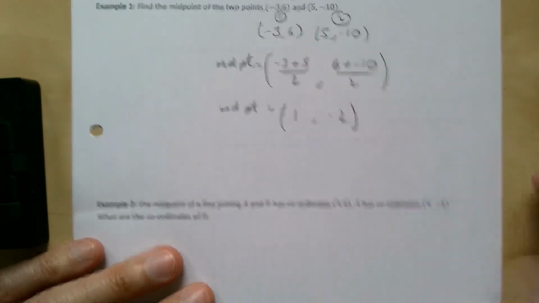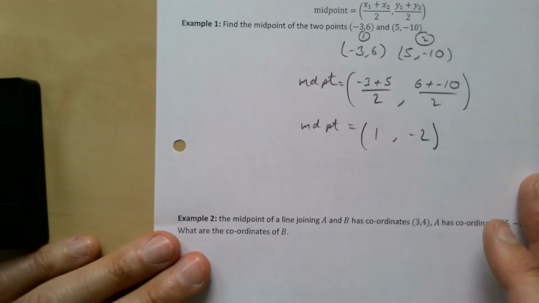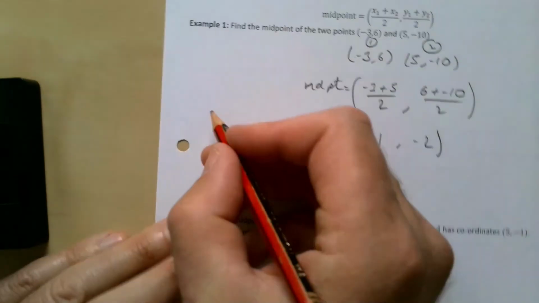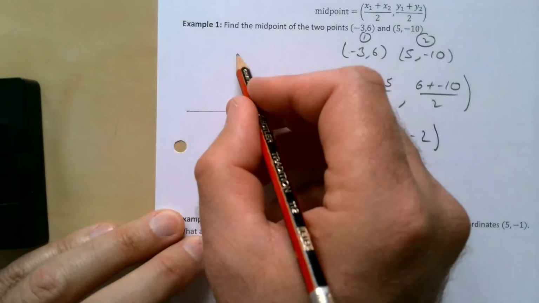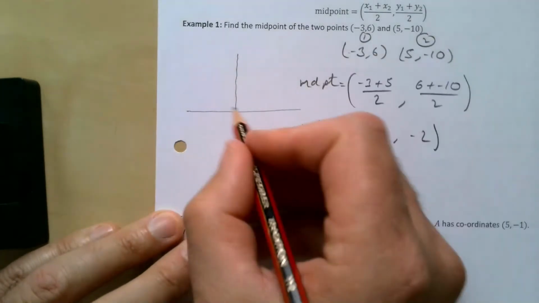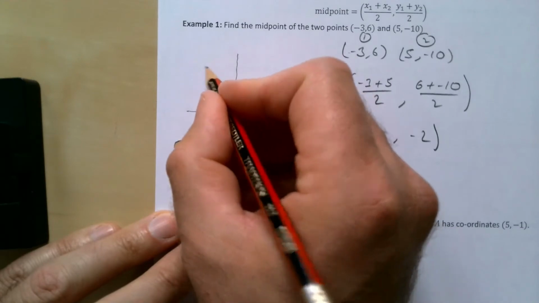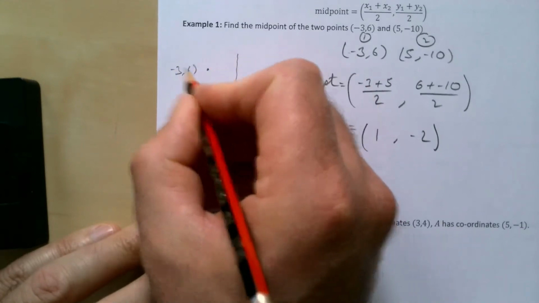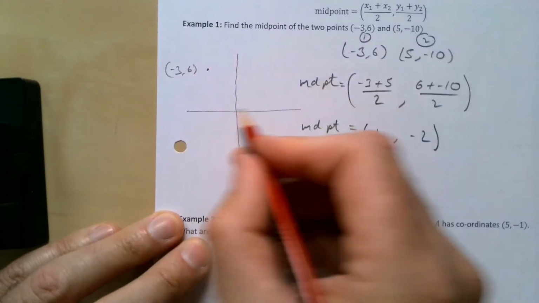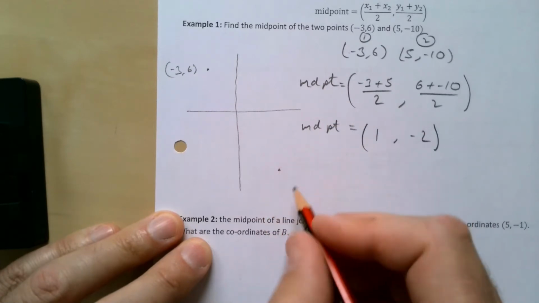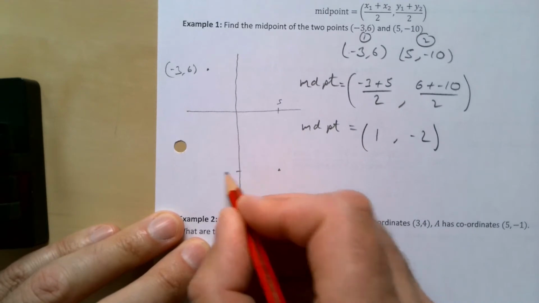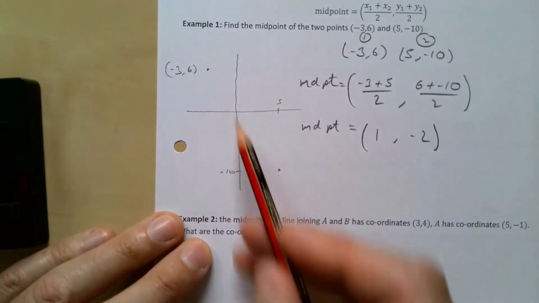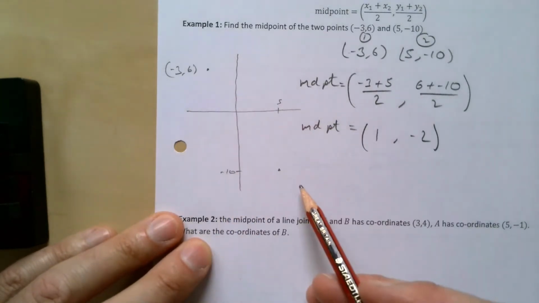Again, there's a couple of different ways of doing it. Let's see if we can get this. So 5 across, minus 10, minus 3, 6. And if I do a wee diagram here, and you don't have to do it this way, it's just to try and make some sense out of it. Minus 3, 6 is up here, and then 5, minus 10 is all the way down here. Quite a tough one actually to see. But you're effectively looking for halfway in between these.